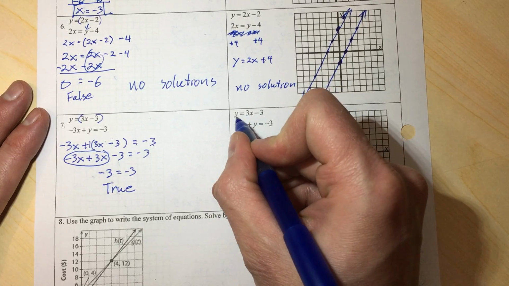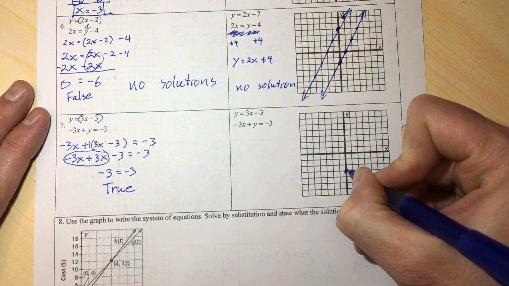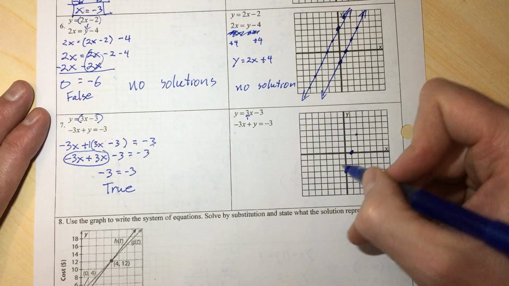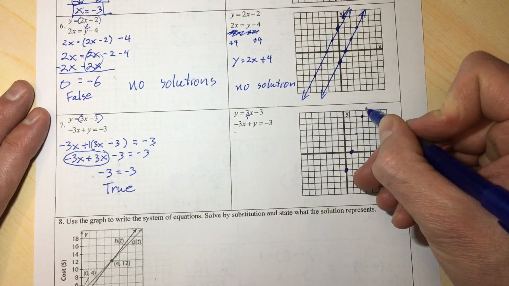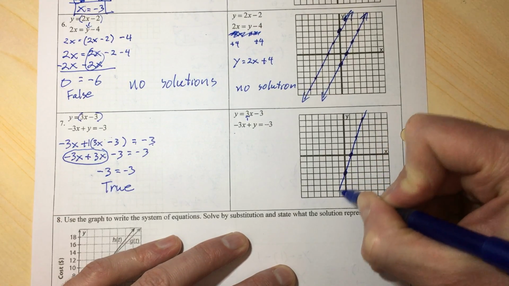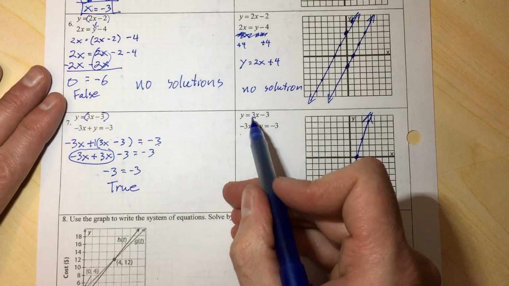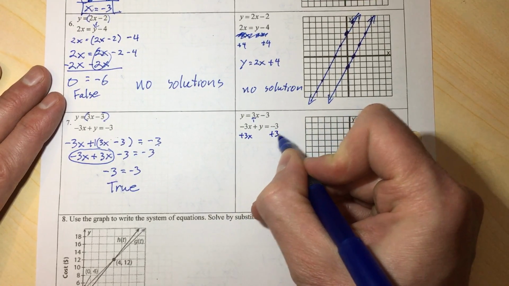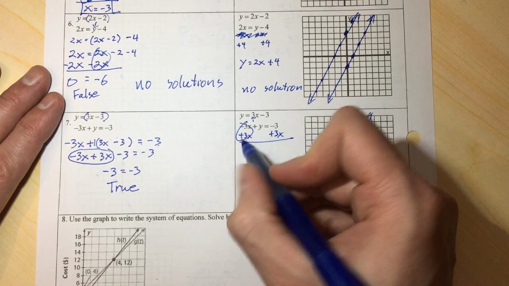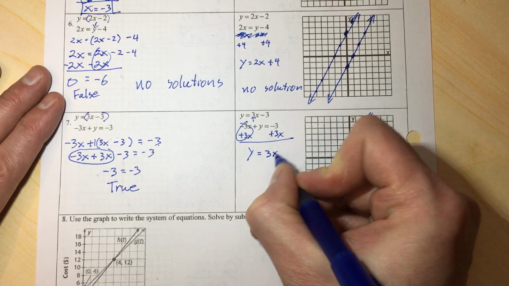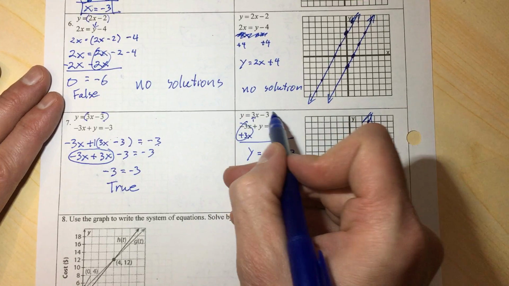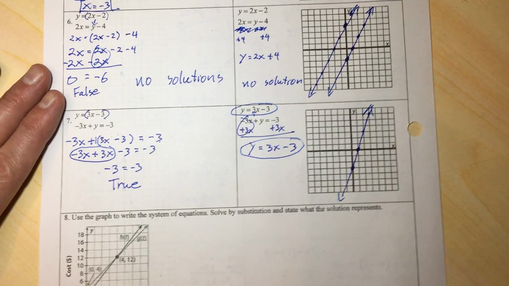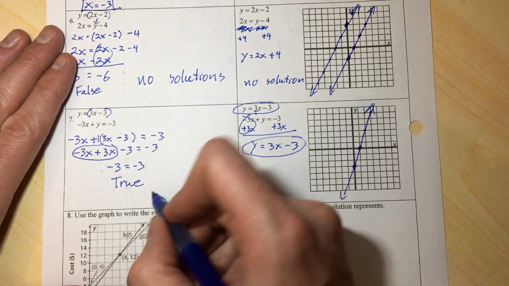So we have everything solved for y here. So we start off at negative 3, and we go up 3 over 1. Up 3 over 1. Remember, if there's no 1 under it, it's over 1. So up 3 over 1. Okay. So that was our first one. The second one, let's solve for y. We're going to add 3x to both sides. And that's y equals 3x minus 3. Oh, wait a minute. Isn't that the same thing that we just graphed right here? They're the same lines. So that means there's an infinite number of solutions.